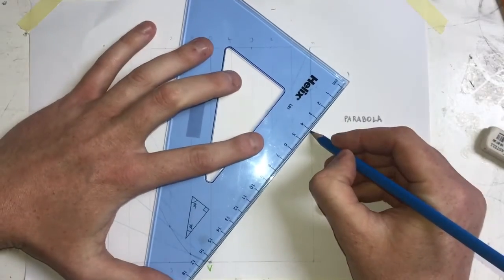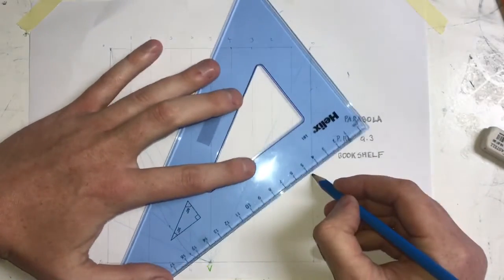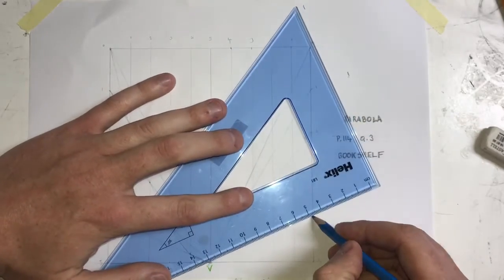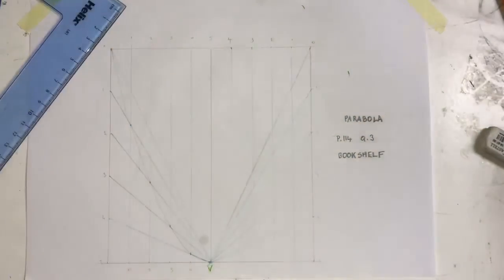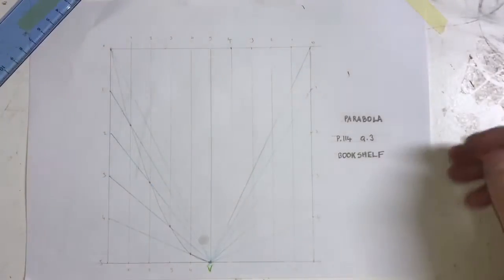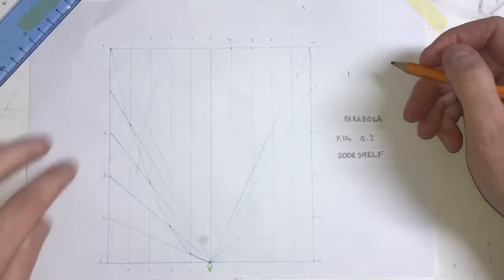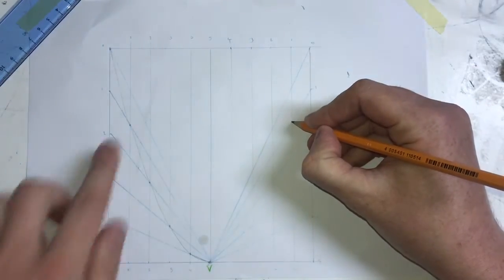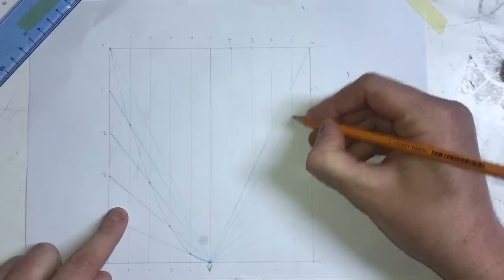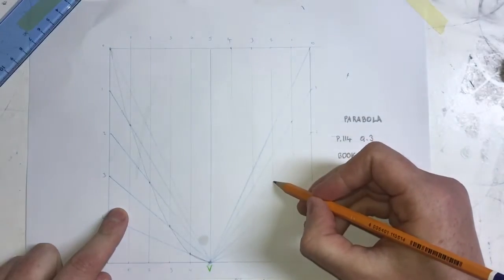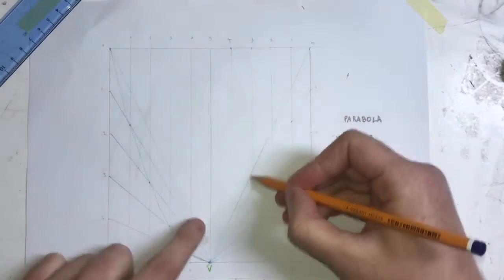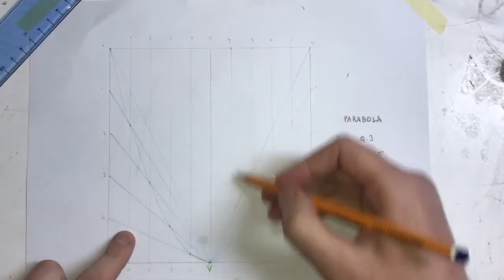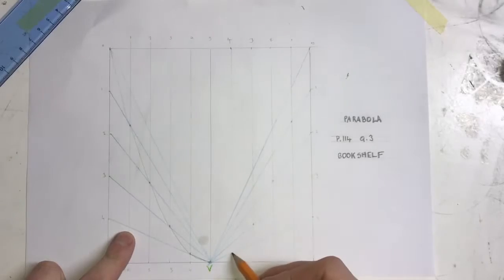I'm just using a colour pencil here so you can see the constructions I'm doing. So obviously number 1 meets our number 1 line, and you'll see that this should line up with all the other points as well. Number 2 is meeting the number 2 point here. Number 3 is meeting the 3rd line here, and number 4 is meeting the number 4 line here.